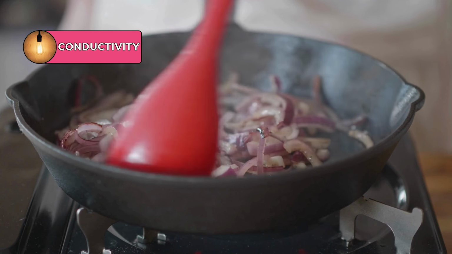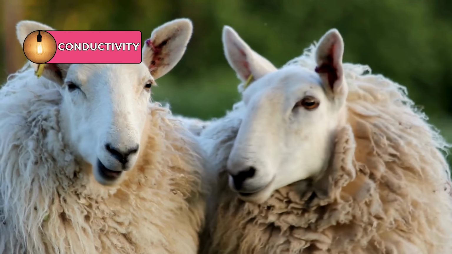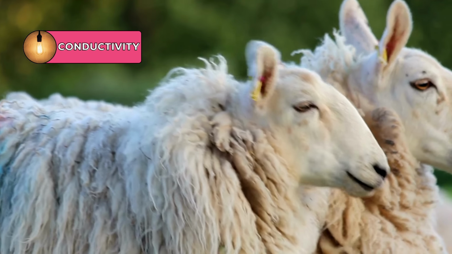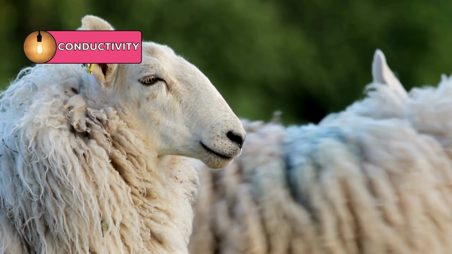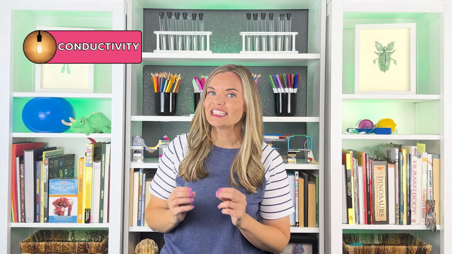It is a good thermal conductor. In contrast, wool does not allow heat to move through easily. These sheep stay nice and warm with their wool coats because their body heat is being trapped and kept from escaping to the surrounding cold air. So wool is a good thermal insulator.